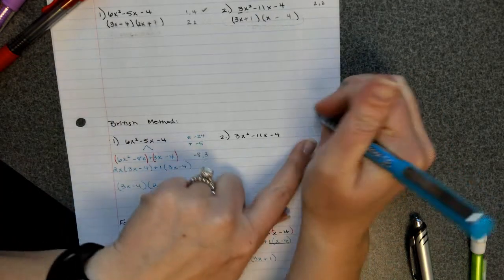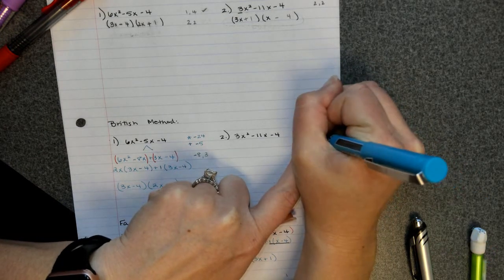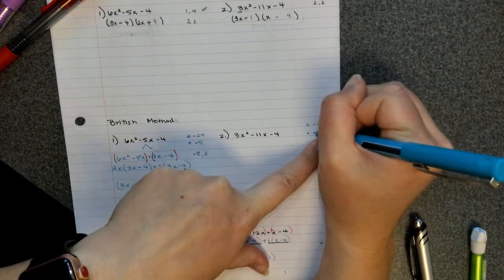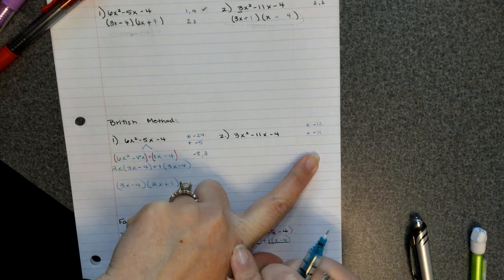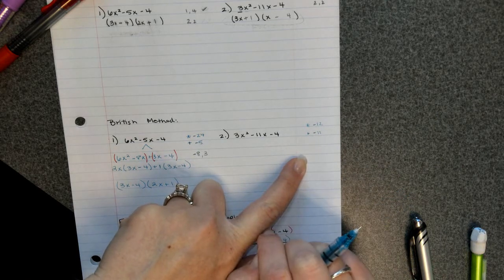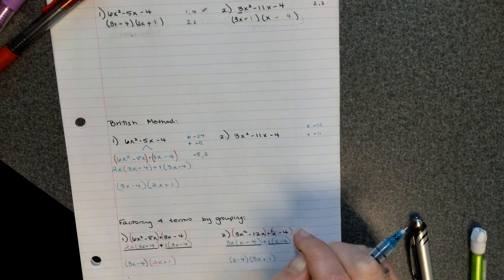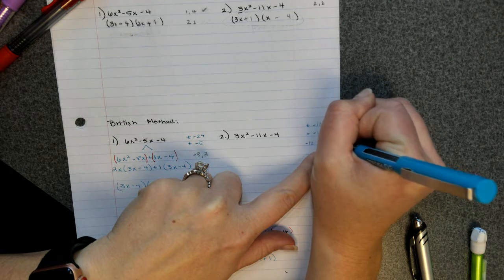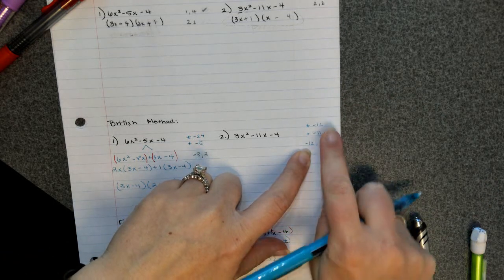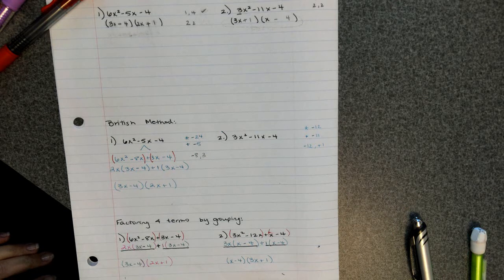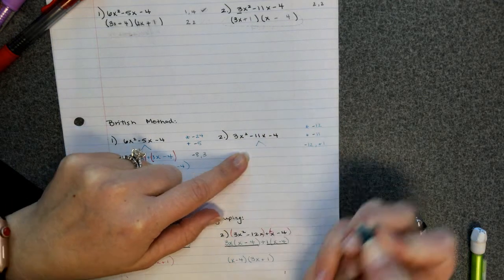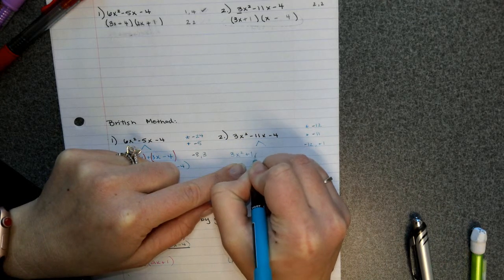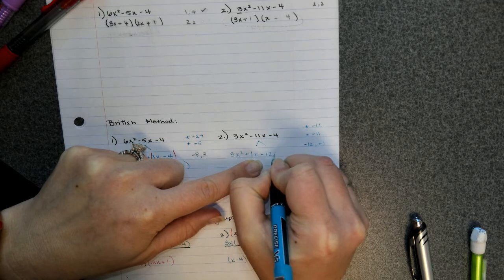This one here, we need to think of two numbers that multiply to, take the ends, multiply them together, negative 12, and add to negative 11. So what two numbers will multiply to negative 12 that add to negative 11? Negative 12 and a positive 1 would add to negative 11. When you multiply them, they get you to negative 12. So what I'm going to do here is break apart that negative 11x: 3x squared plus 1x minus 12x minus 4.